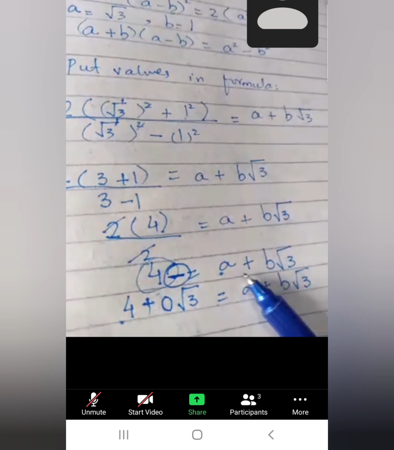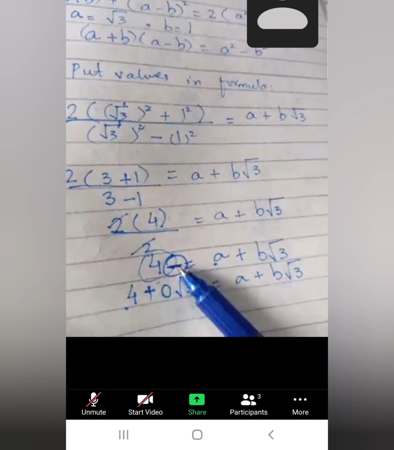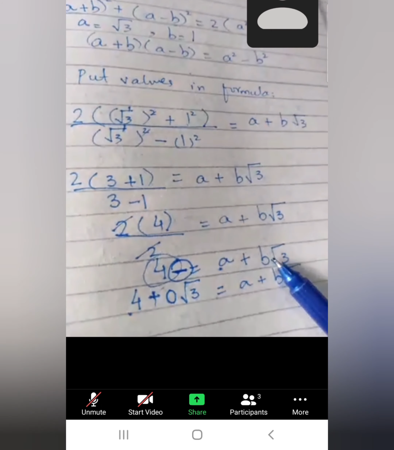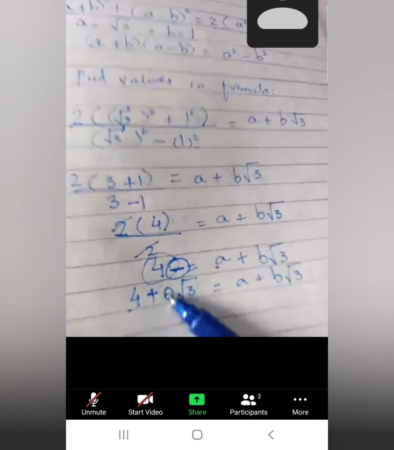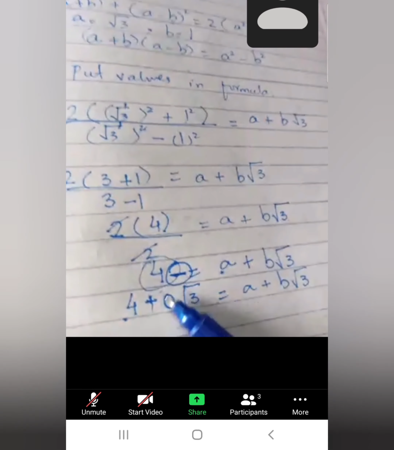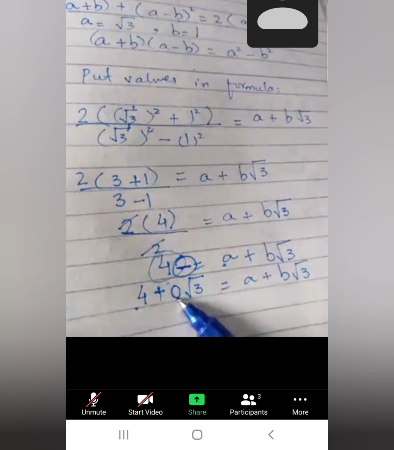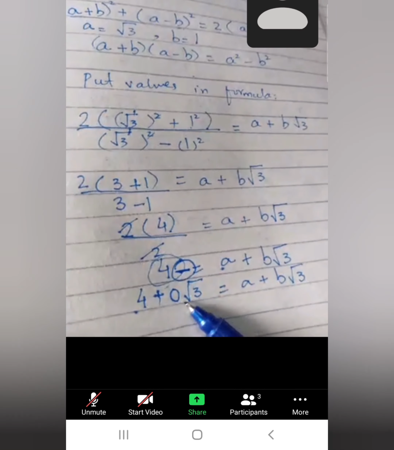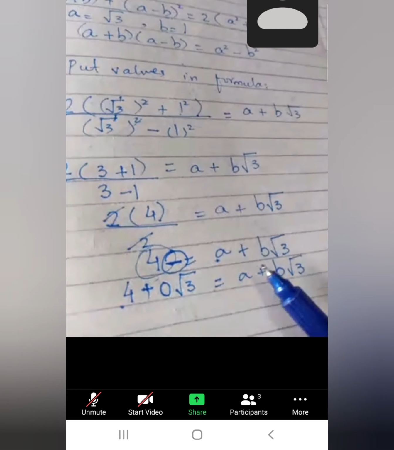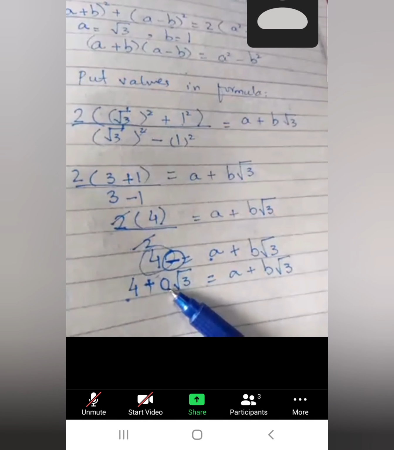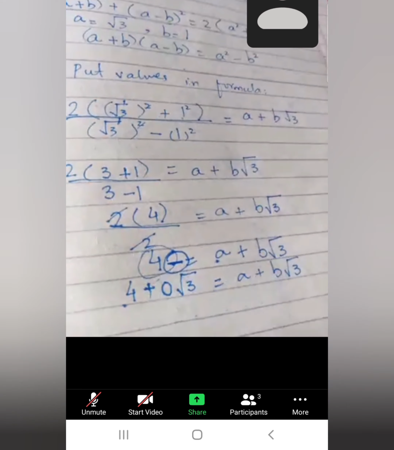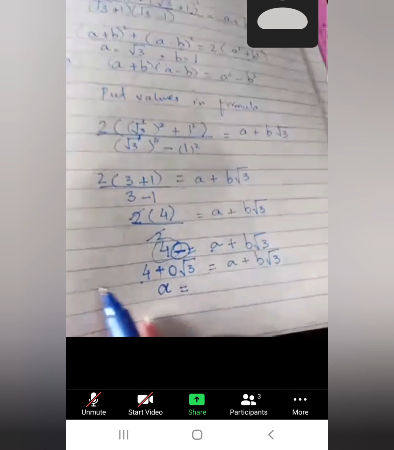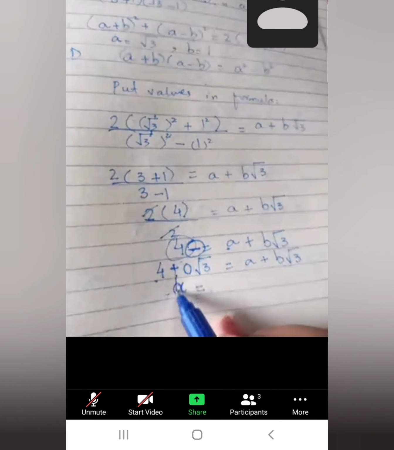On the right side we have a plus. With 4 there is neither plus nor minus, so you put plus. Then b square root 3 is not there, and we cannot adjust it ourselves, so we write 0 times square root 3. 0 means nothing, 0 times the missing term. We are just going to compare both sides. That's why we have put this 0 here. Now compare both values. What is the value of a? By comparing both sides, a and b are 4 and 0.